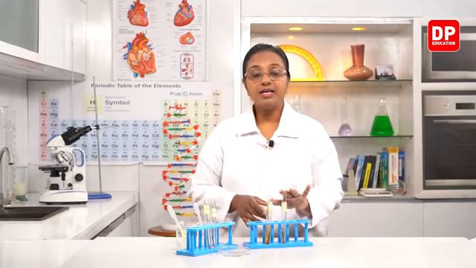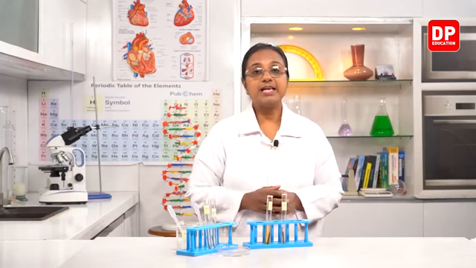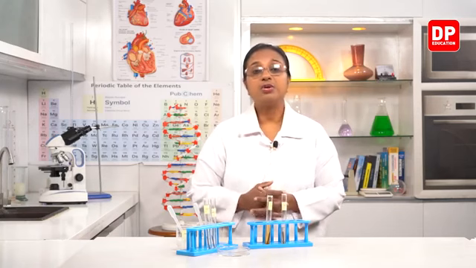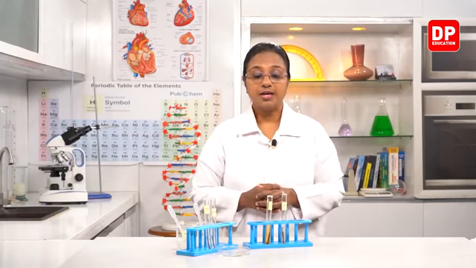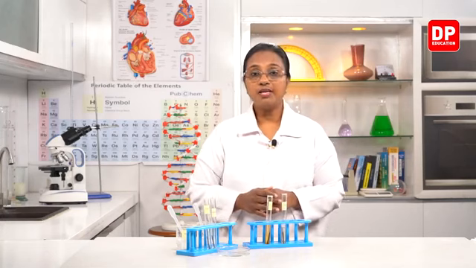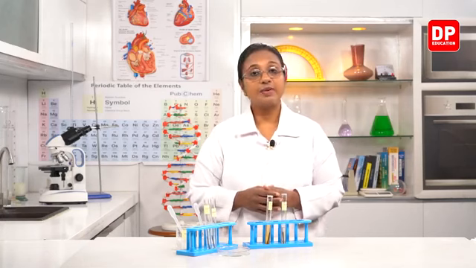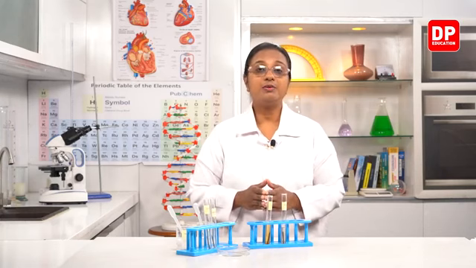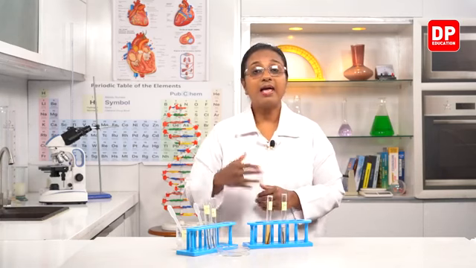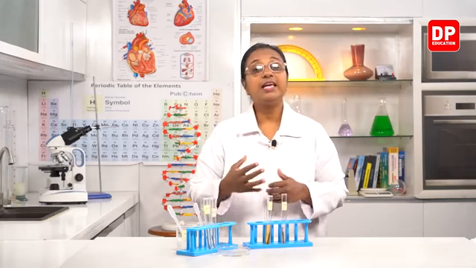Both nails have rusted, but in the first it's only water, and in the second test tube, there is sodium chloride, that is salt. And in the presence of salt, the rate of rusting is very high. So from that, we can conclude that salt accelerates rusting, or the presence of salt increases rusting. I'm sure you all can understand that.